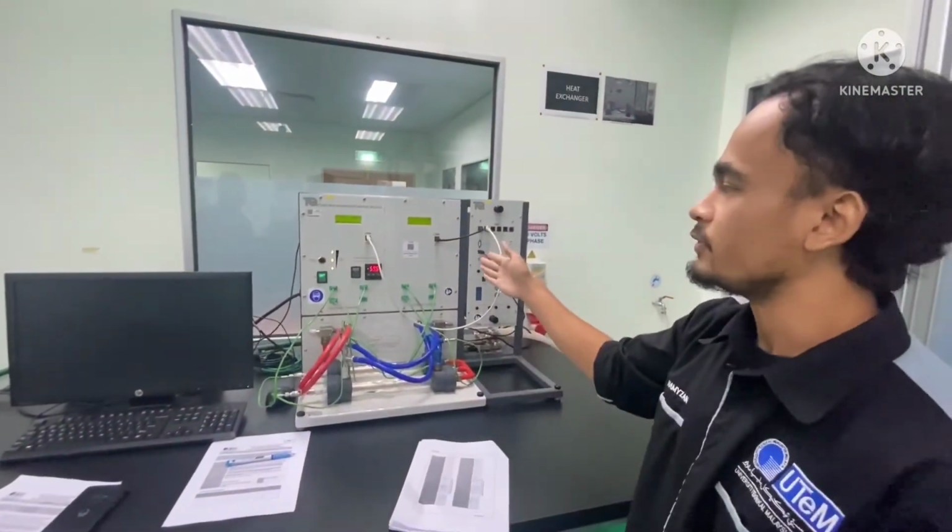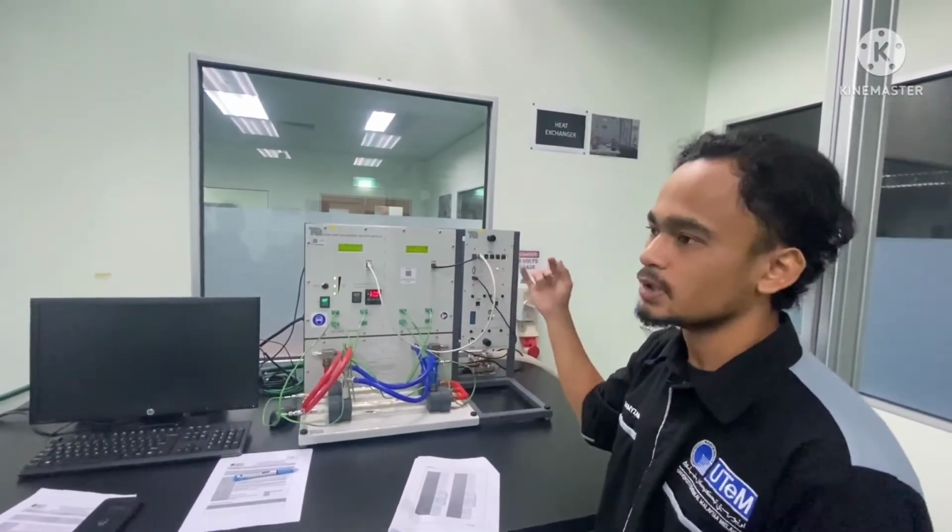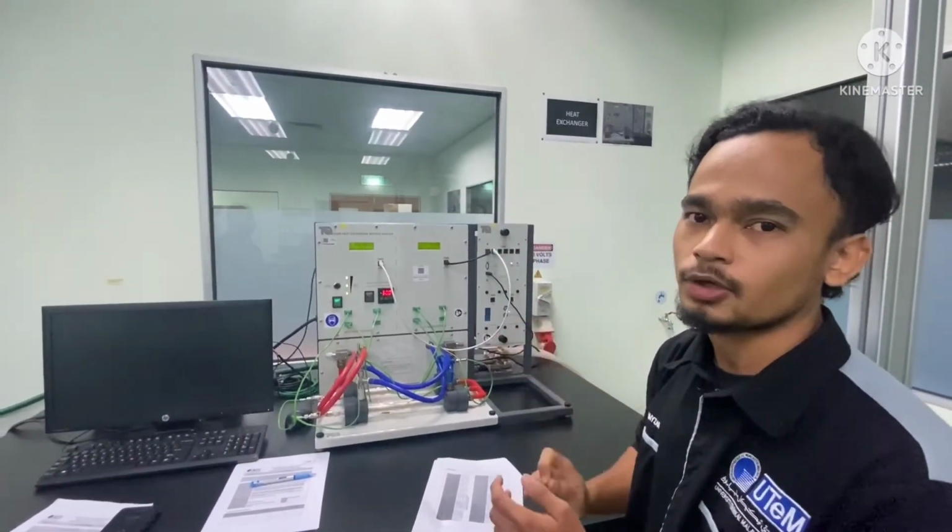So repeat the same step. Once we achieve the required flow rate, just record the data.